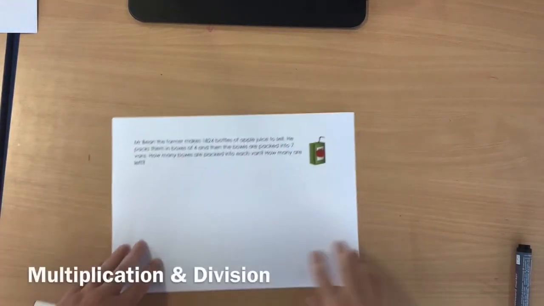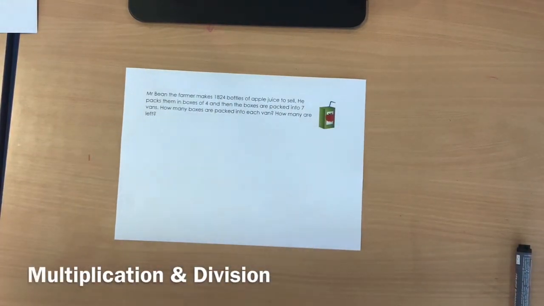Good. Next question. Mr. Bean the farmer makes 1,824 bottles of apple juice to sell. He packs them in boxes of 4, and then the boxes are packed into 7 vans. How many boxes are packed into each van? How many are left? Pause the video and have a go.